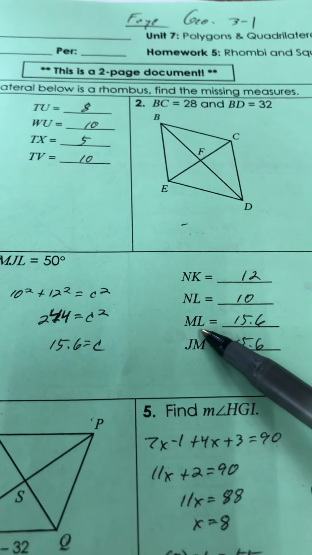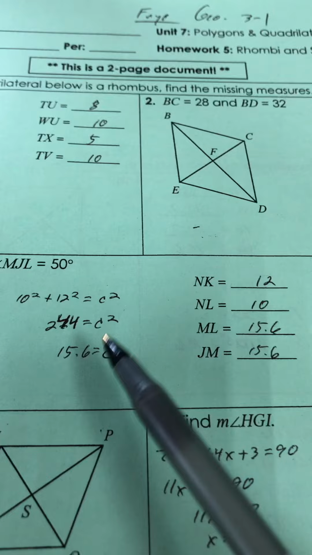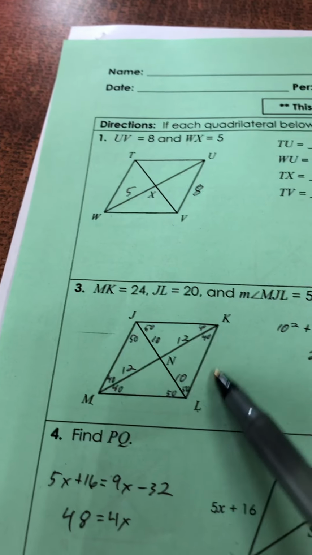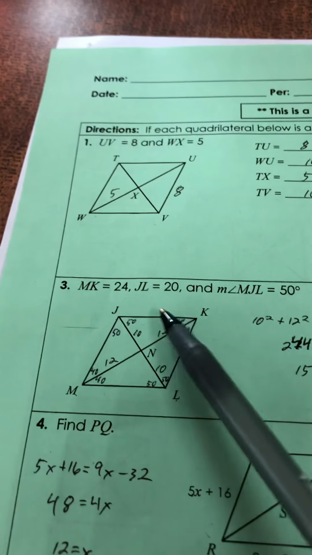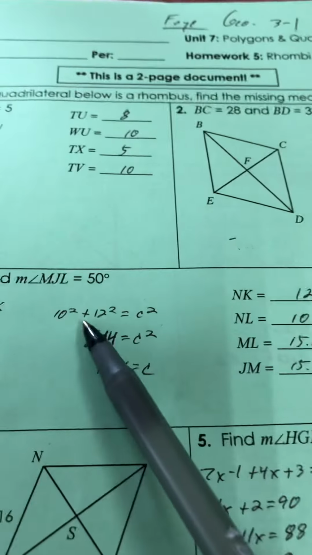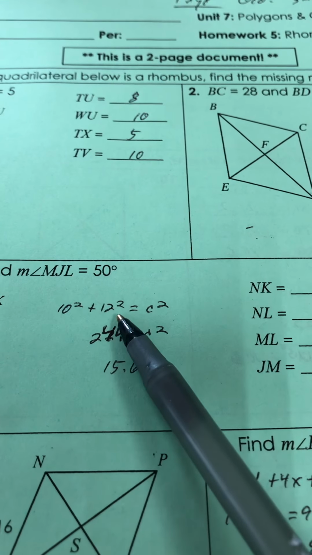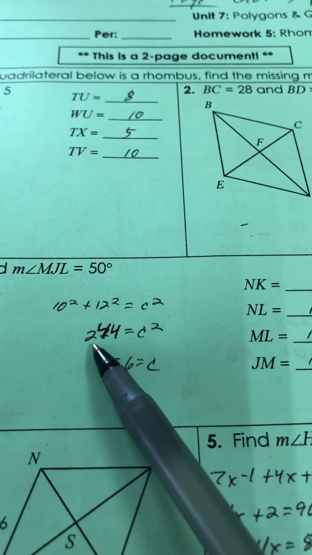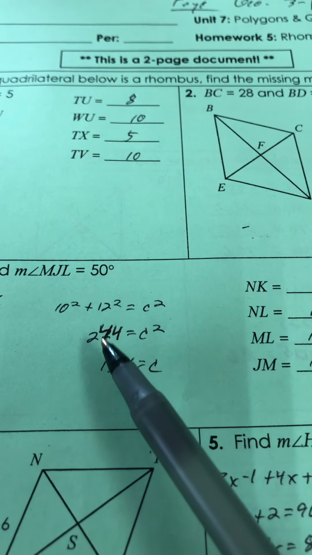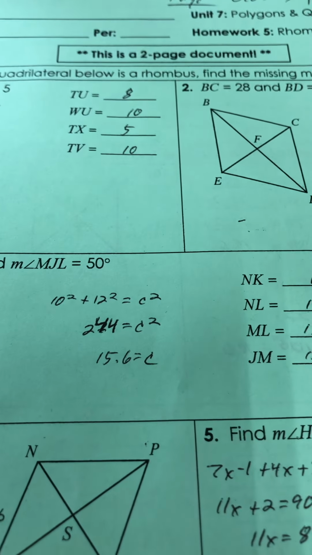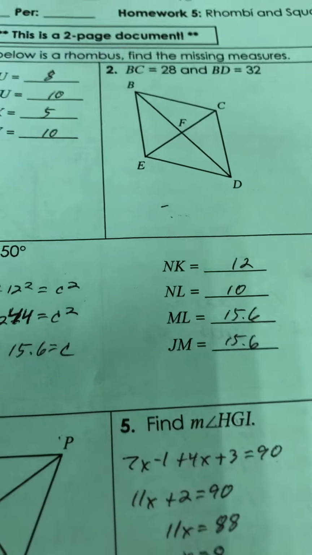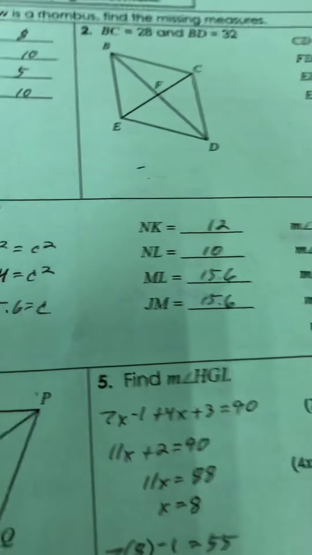The only weird one is ML. I do have to use Pythagorean theorem because I know the 10 and the 12, I got to know what this is, for all the sides. And all the sides are going to equal 15.6 because a squared plus b squared, or 10 squared plus 12 squared, equals 244. So take the square root of that and you get 15.6. So each side is going to be about 15.6. A little bit more than that, but we rounded it.